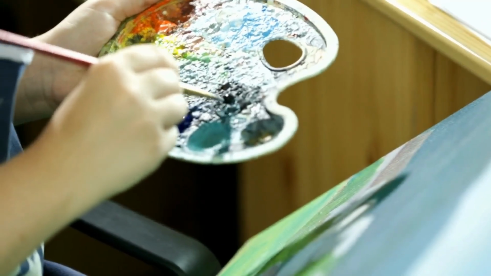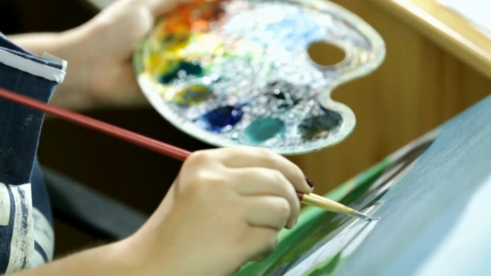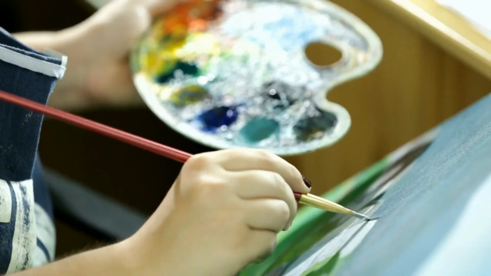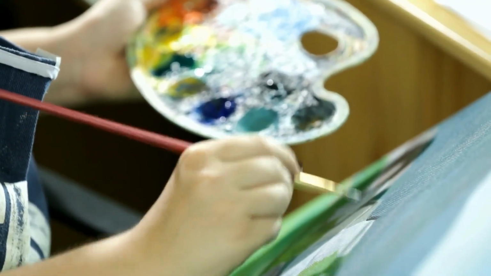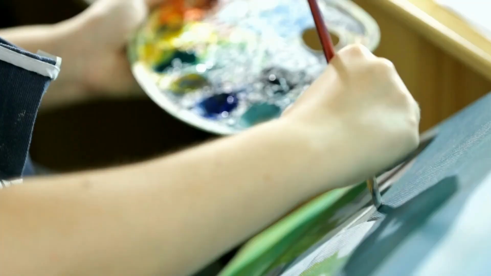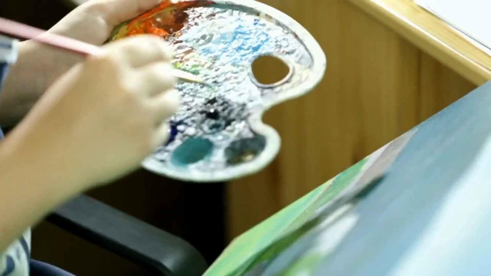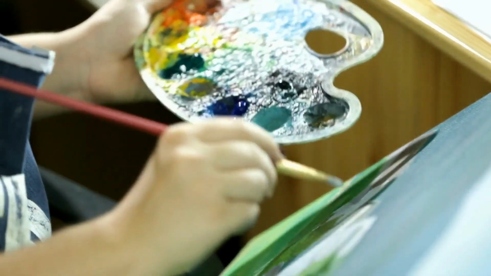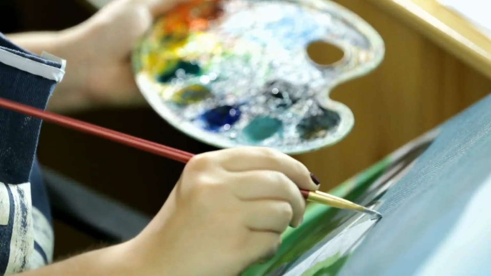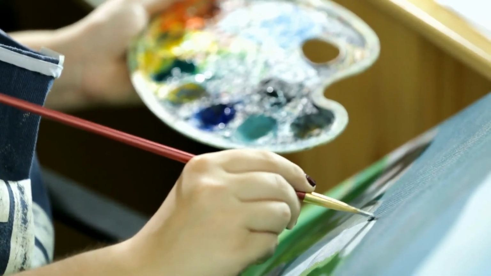Today, we're going to explore how colors are used in art to create beautiful compositions that evoke emotions and tell stories. Whether you're an aspiring artist or simply appreciate the beauty of art, understanding the principles of color theory can deepen your appreciation and enjoyment of artworks.